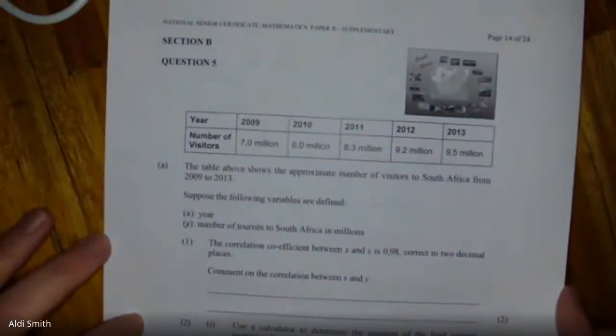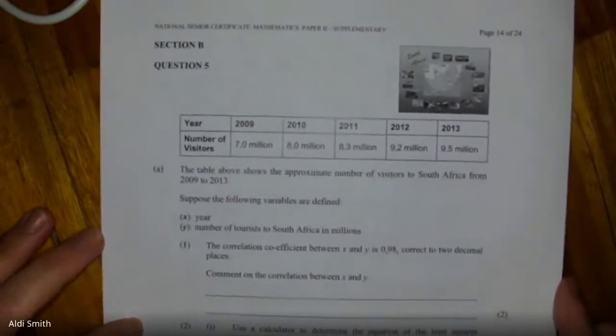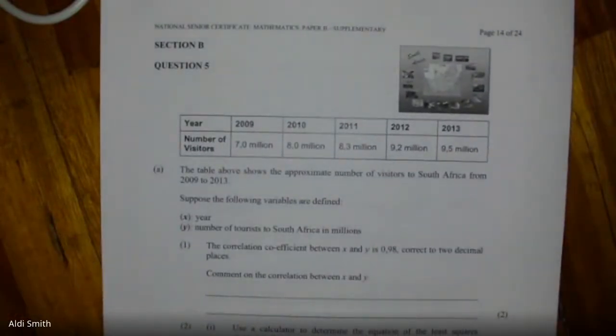Okay, so let's see if you guys can remember what we did on Friday. The table above shows the approximate number of visitors to South Africa from 2009 to 2013. Suppose the following variables are defined. X is the year, and Y is the number of tourists to South Africa in millions. Now, they want you to calculate the correlation coefficient. Okay, they say the correlation coefficient between X and Y is 0.98, correct to 2 decimal places.